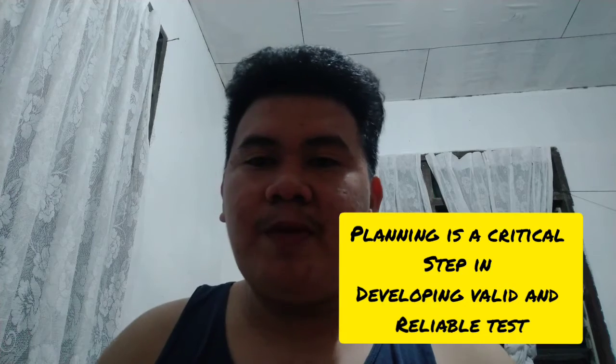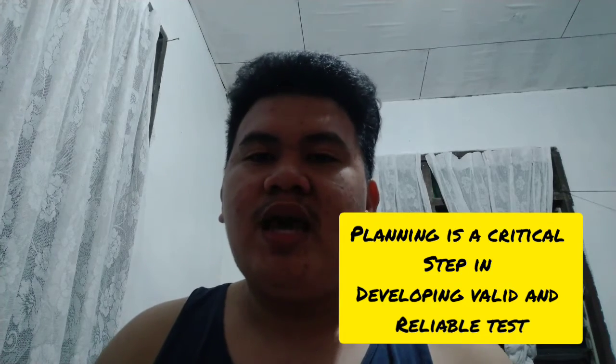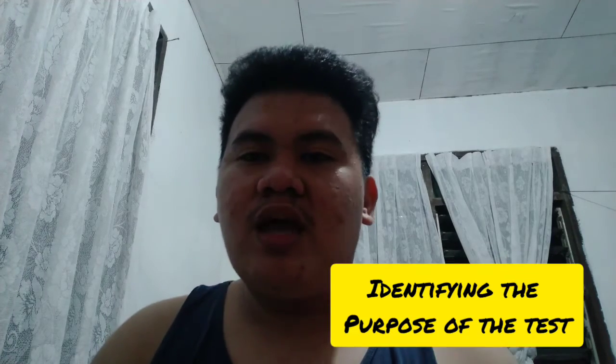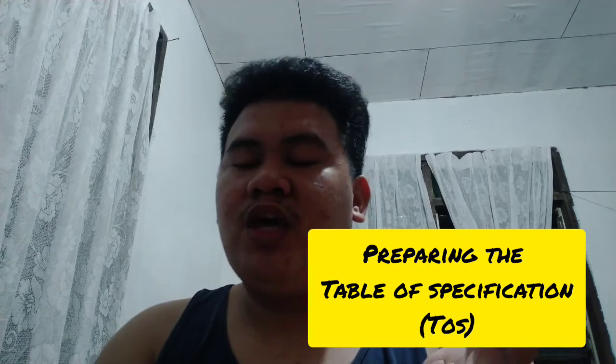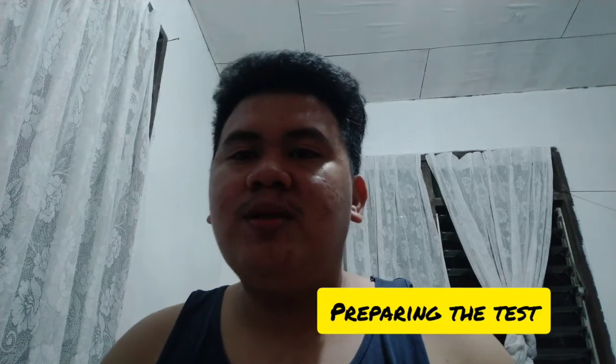In number 1, the first stage, planning, is a critical step in developing valid and reliable tests. It has 3 sub-stages, namely identifying the purpose of the test, specifying the target outcomes, and preparing the table of specification or task. The second step is preparing the test. Once the plan is set, the most challenging step is the writing of the test items with conscious adherence to the principles of appropriateness and alignment. Inattentiveness to the structures and details may lead to extremely easy or difficult tests.